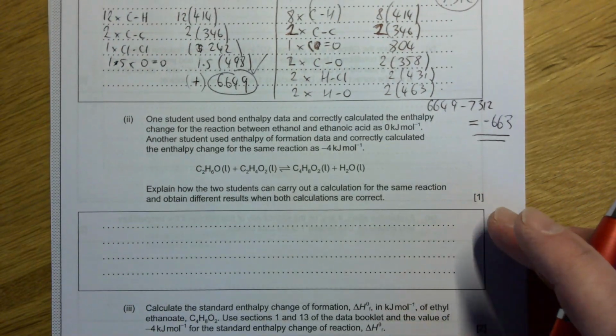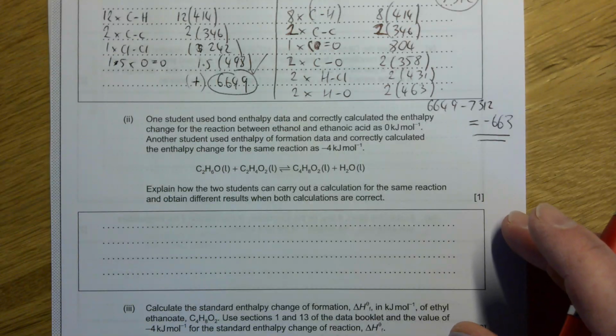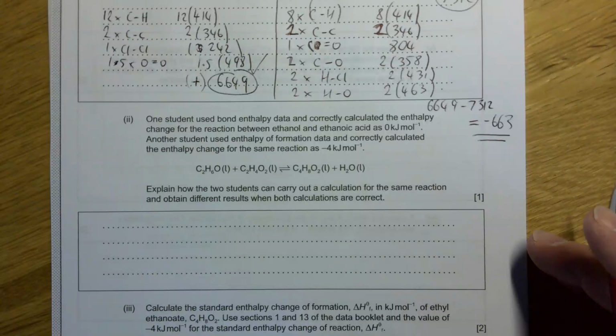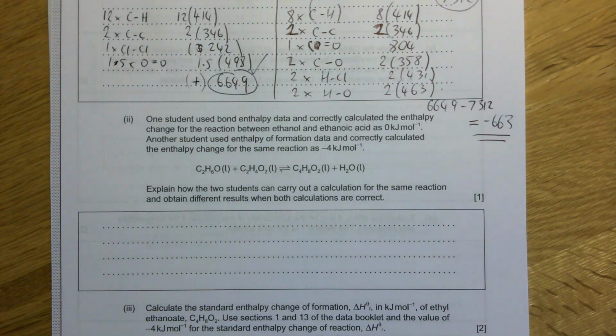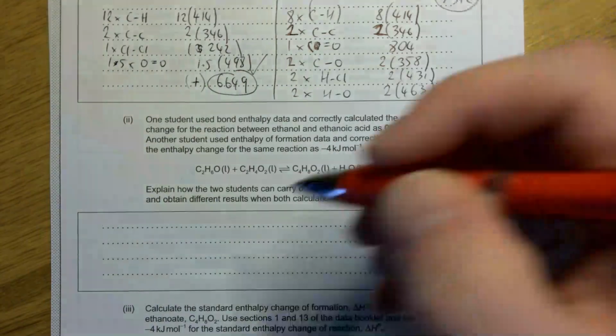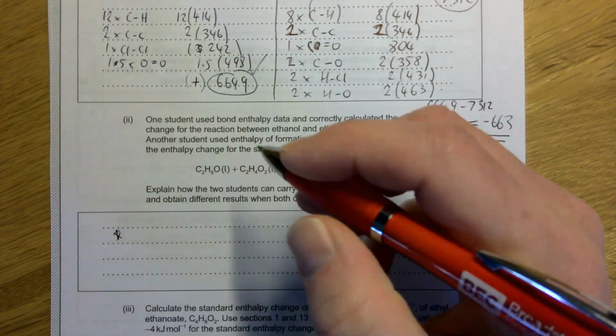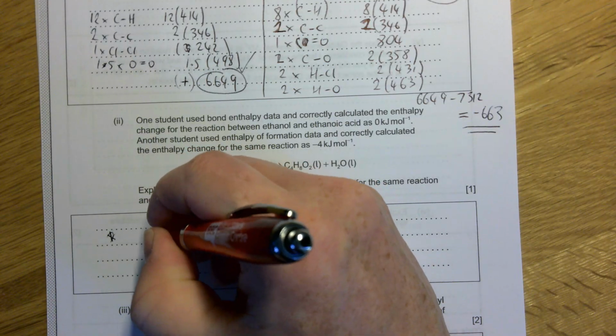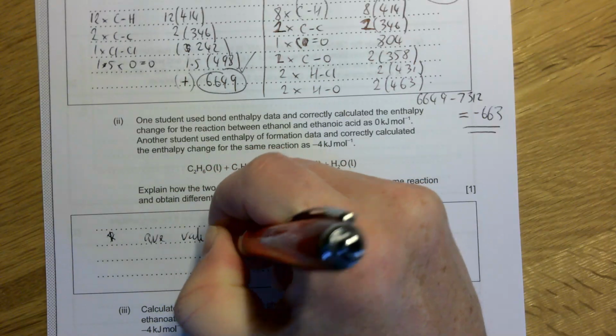Now the next question says, one student used bond enthalpy data correctly and calculated the enthalpy change for the reaction below to be 0 kilojoules per mole. Another student used enthalpy change of formation data and got a value of -4. How can you get different values? Well, for a start, there's only one mark here, so any one of these will do. But bond enthalpies are average values. So I'm not going to write the whole thing out. You can do that yourself.